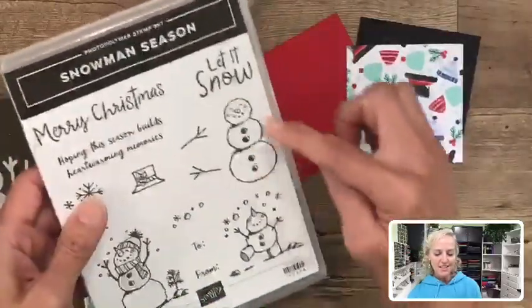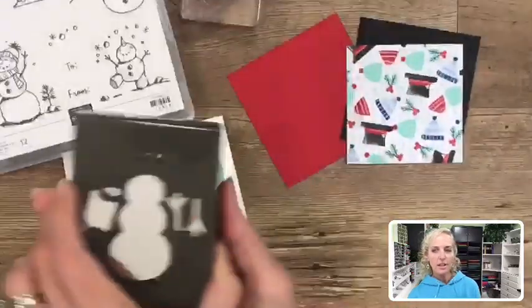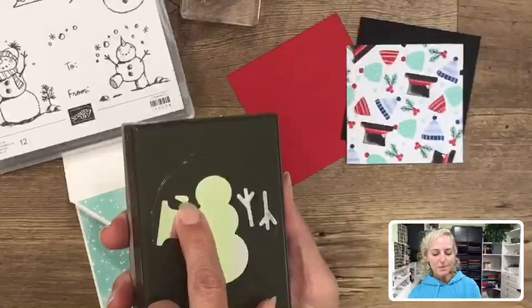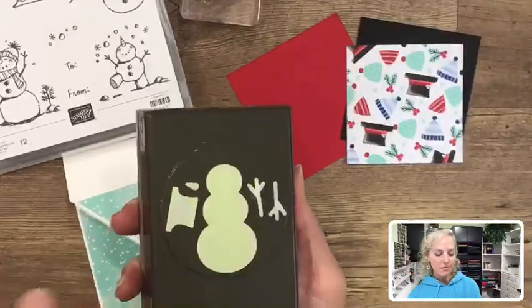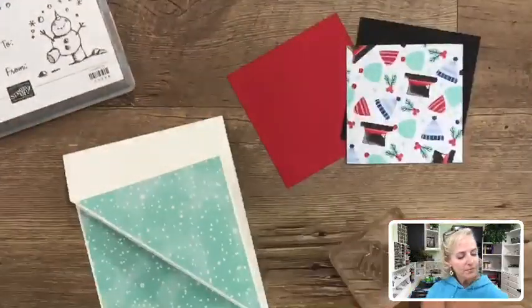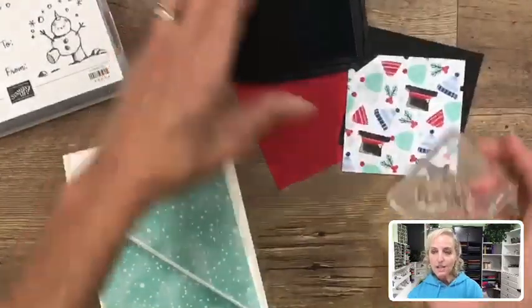Snowman Season. You can see this little guy here and these arms and this hat. Okay, now watch. That's the punch. It matches. And this guy is supposed to be the carrot nose, so you can punch all of those shapes out and build your own little snowman. So we're going to use the Let It Snow, and the ink again is the Tuxedo Black Memento ink.